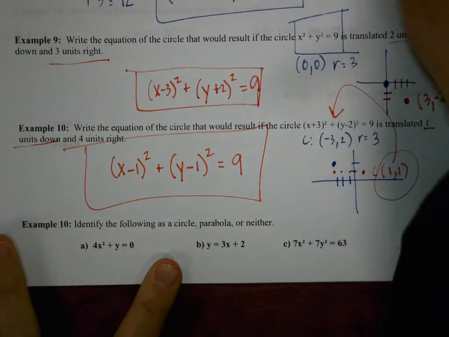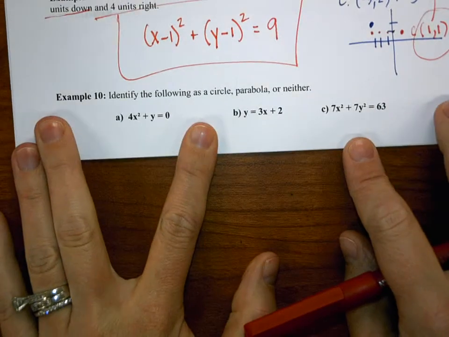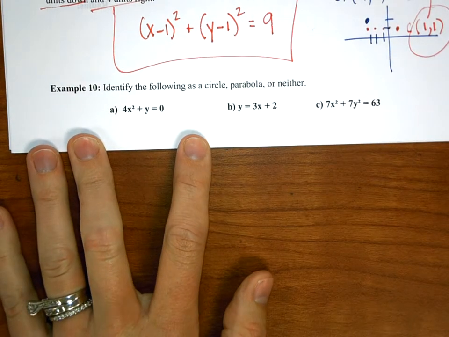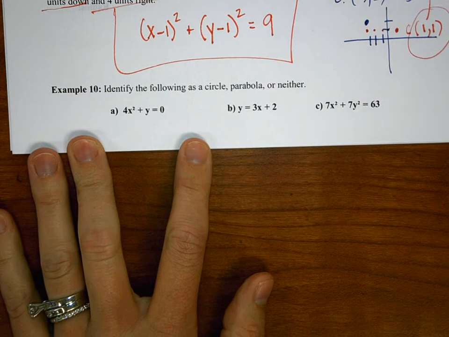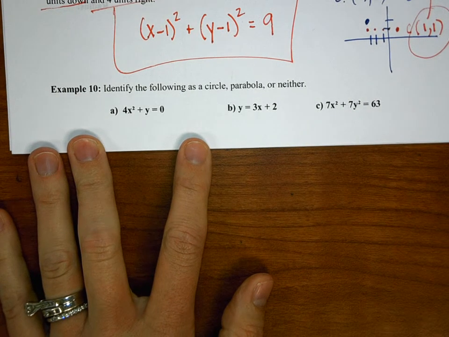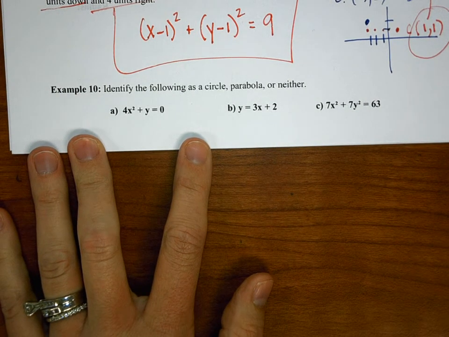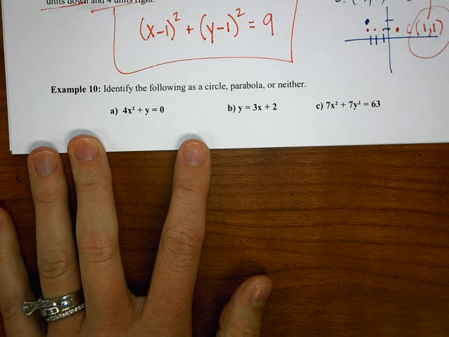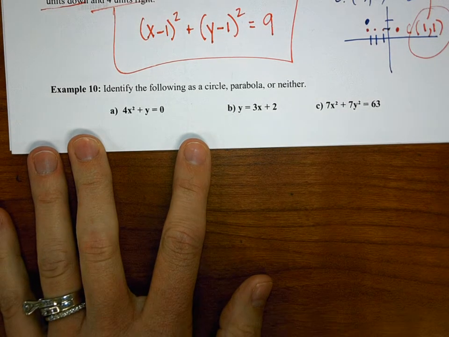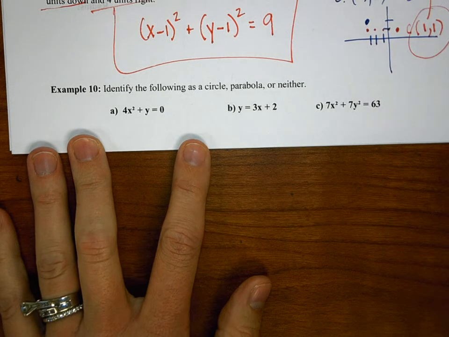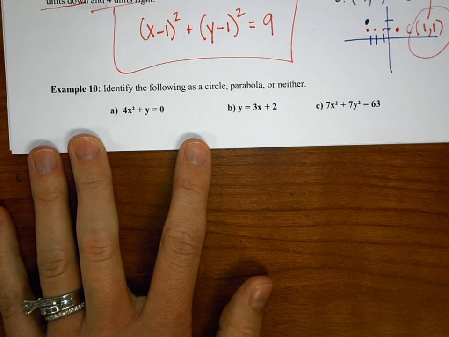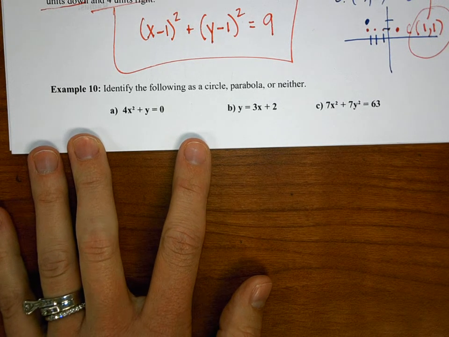Example 10. Are you with me? Identify the following as a circle, a parabola, or neither. Circle, parabola, or neither. There's something for you to think about in these problems. The first thing is that a parabola has how many squared terms? We talked about this yesterday. One squared term. But in a circle, how many squared terms does it have? Two. That should be your major clue here to decide which one is which.